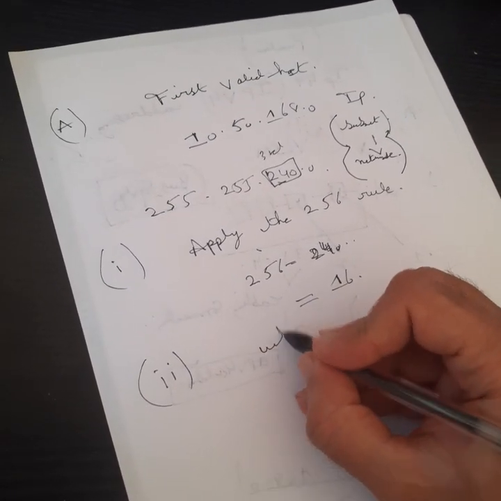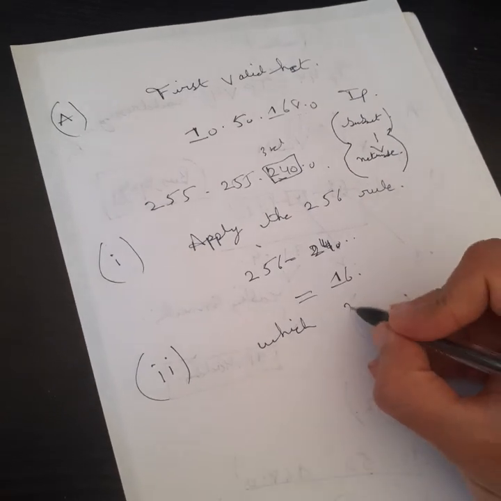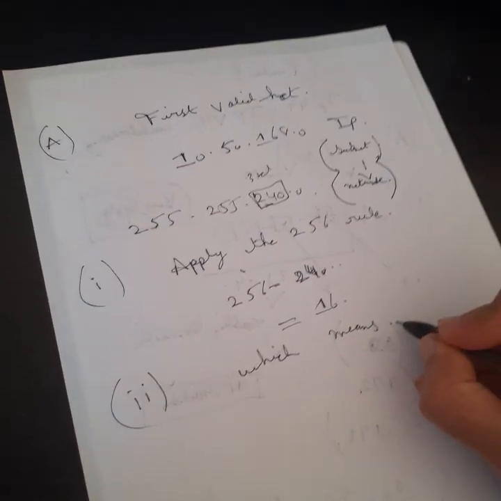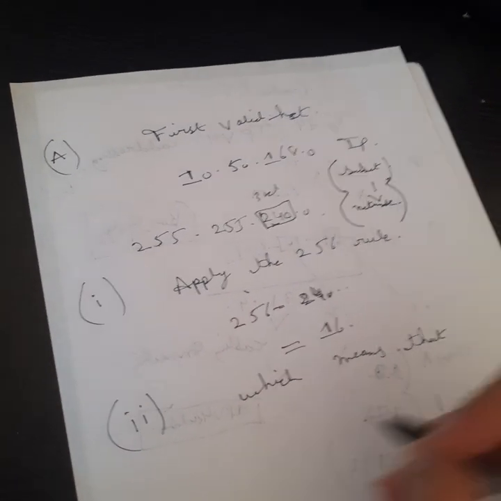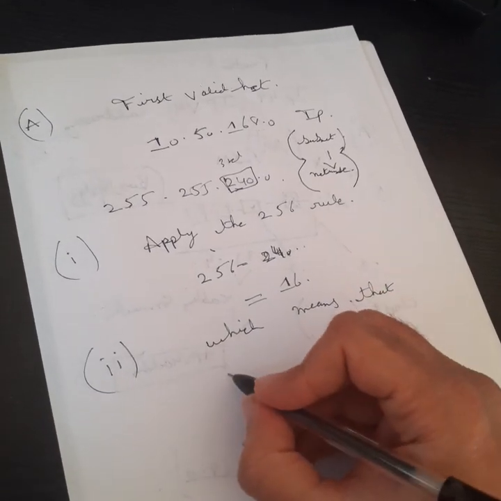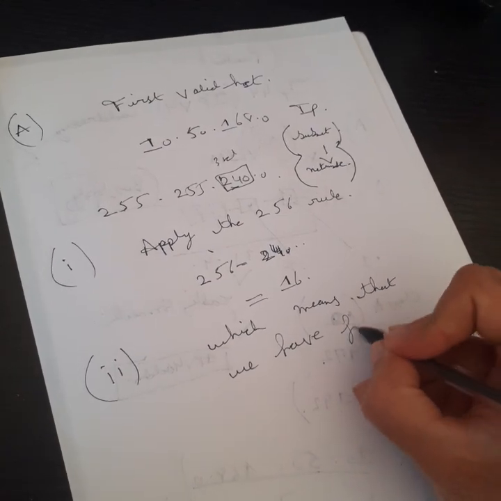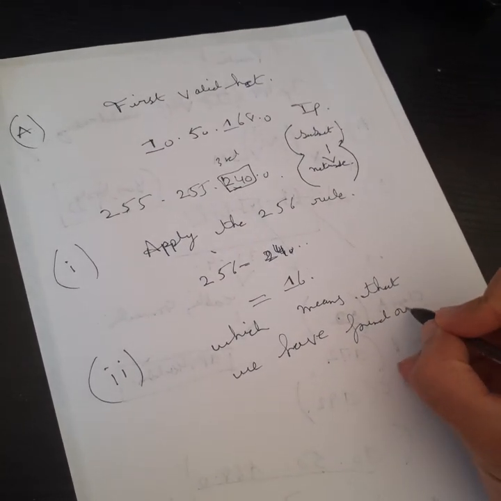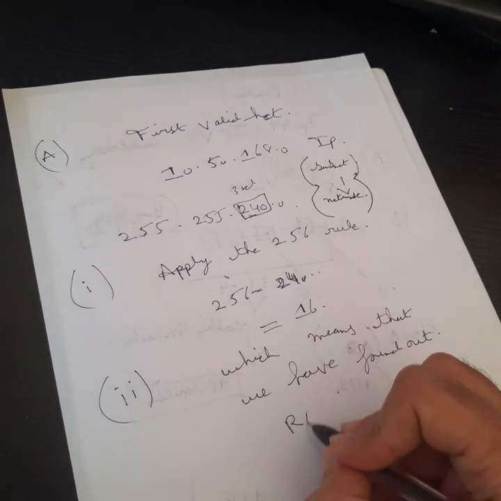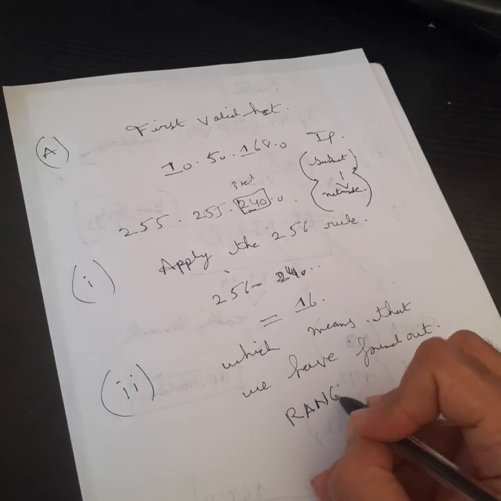Which means that we have found out the range.